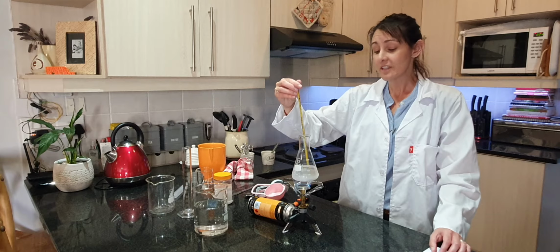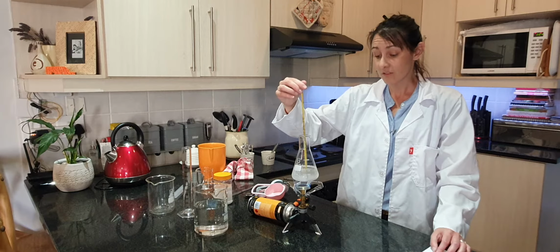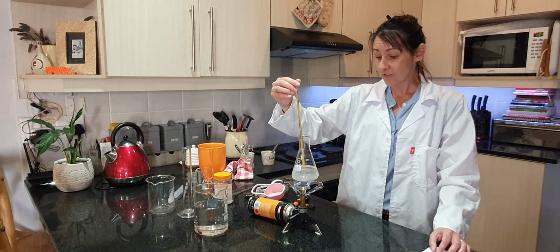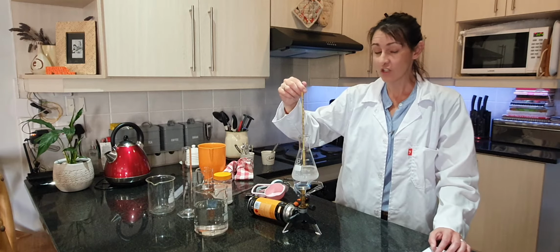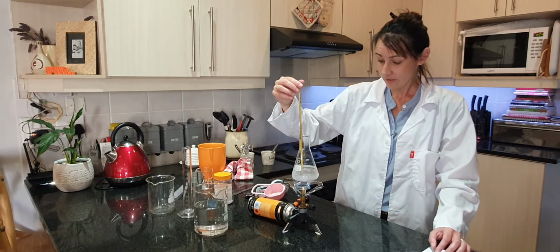The variable that we are changing will be the amount of salt that we are adding every time. So that is not the same every time, so we can't say it's a constant variable. So that's a variable that changes.